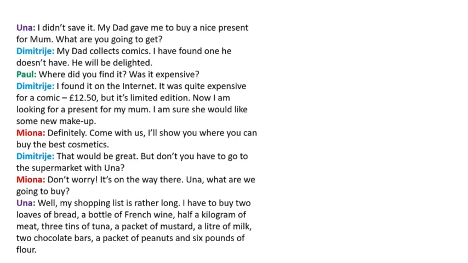Now I'm looking for a present for my mom. I'm sure she will like some new makeup. Definitely. Come with us. I'll show you where you can buy the best cosmetics. That will be great, but don't you have to go to the supermarket with Una? Don't worry, it's on the way there. Una, what are we going to buy? Well, my shopping list is rather long.